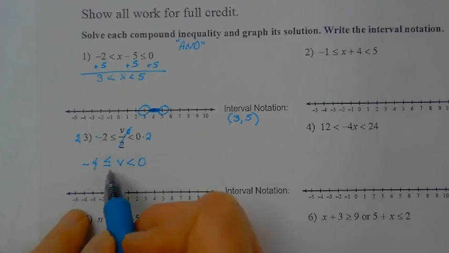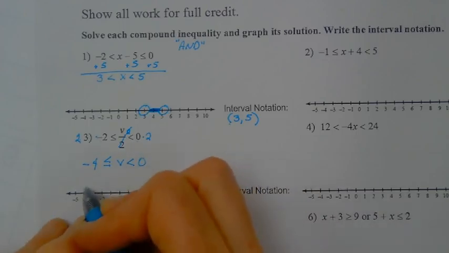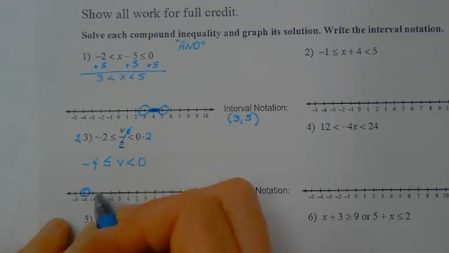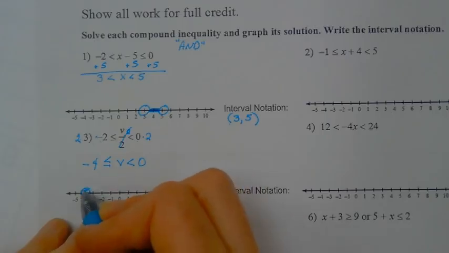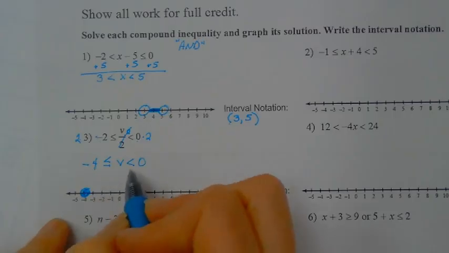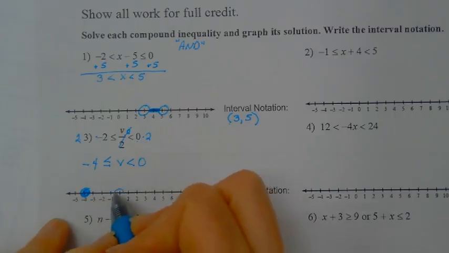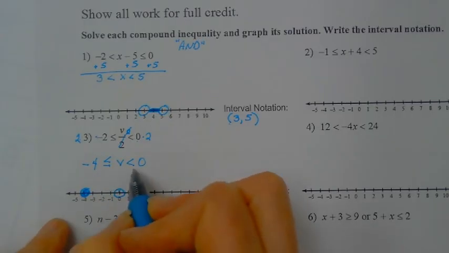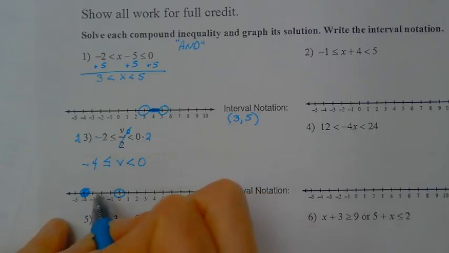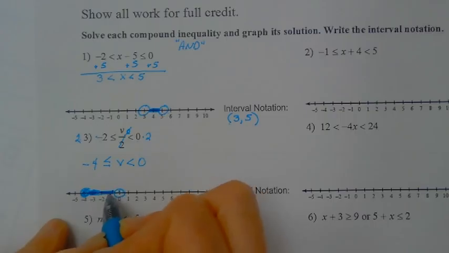So we get v is greater than or equal to negative 4, and less than 0. So greater than or equal to negative 4, we put a bubble there, and because it's equal to, we can also include negative 4 as our answer. And then it has to be less than 0, so we put a bubble at 0, but we don't include 0 because there's not an equal sign. And we want all the numbers in between, all the numbers that are greater than negative 4 and equal to it, and less than 0.